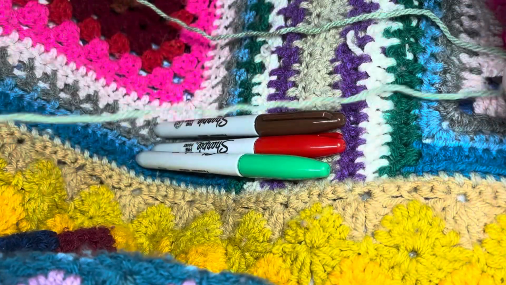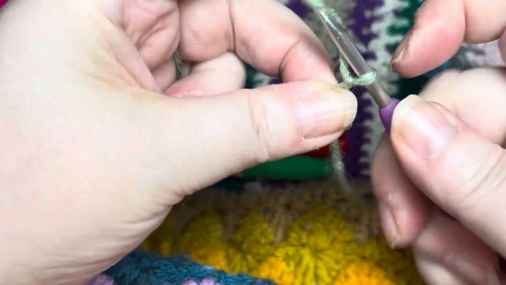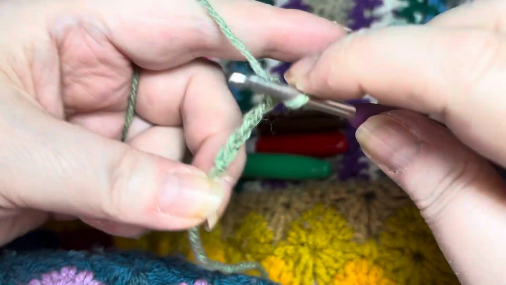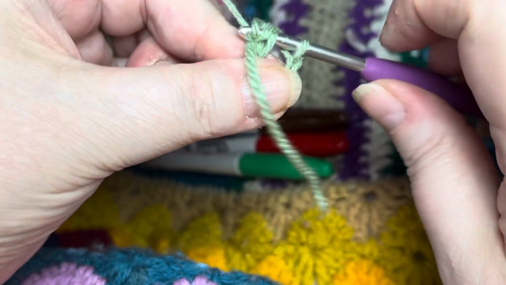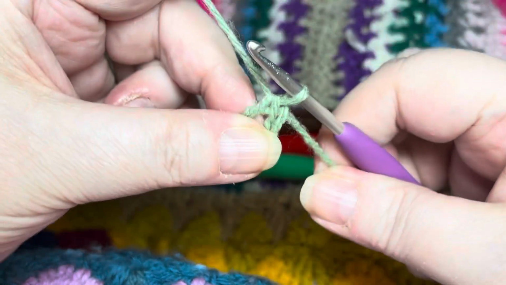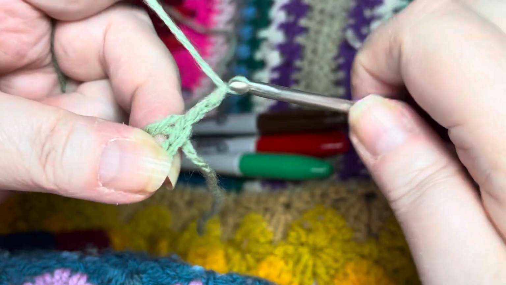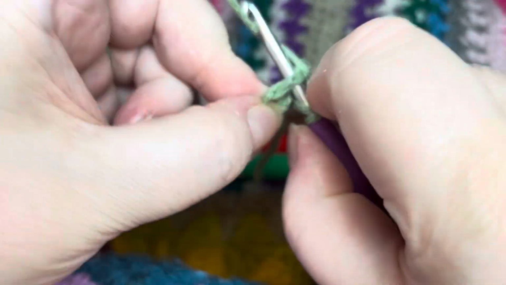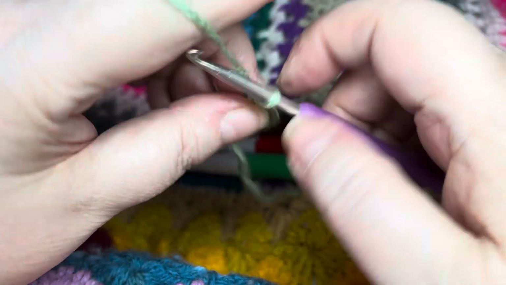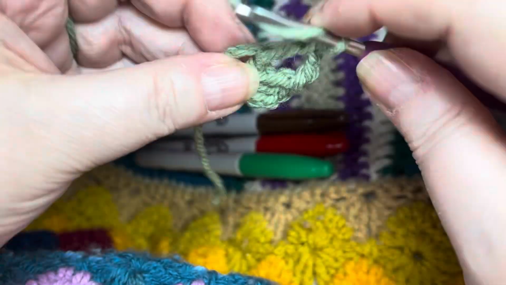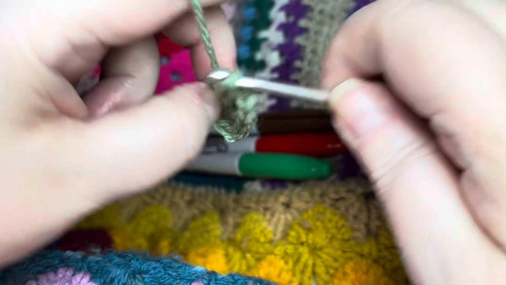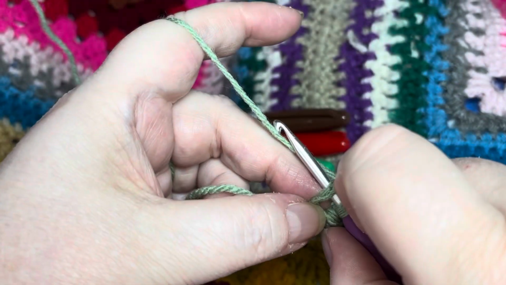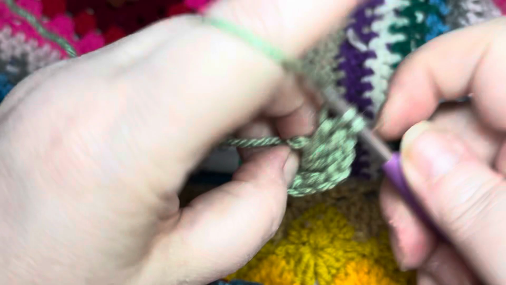So I'm going to start with a slip knot and a chain of 4. Join to the first. Okay. 2, 3. Two chain between to create our corners. Oh, am I out? No. Sorry if I was out of shot there.